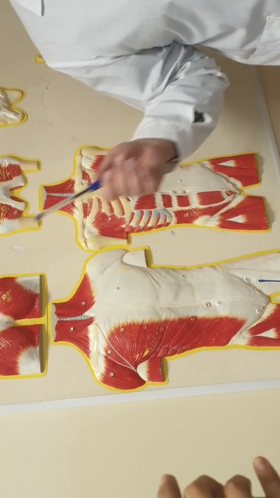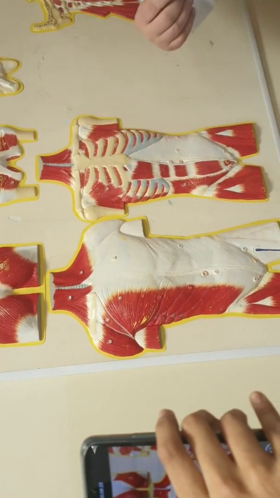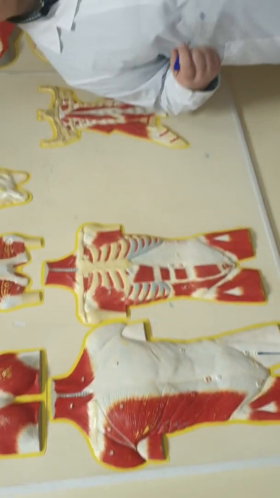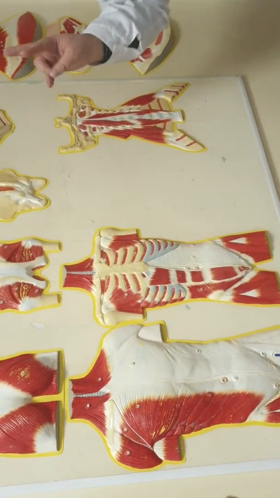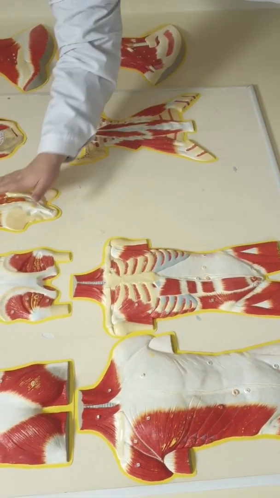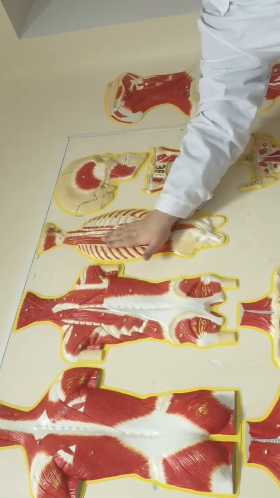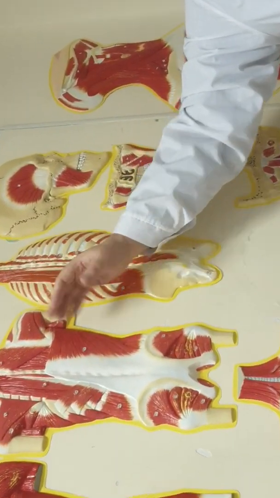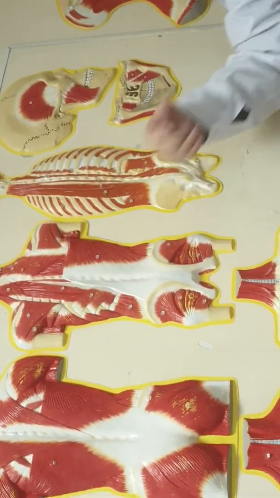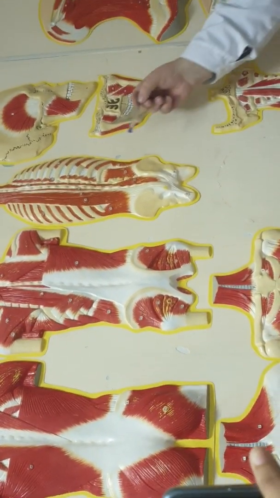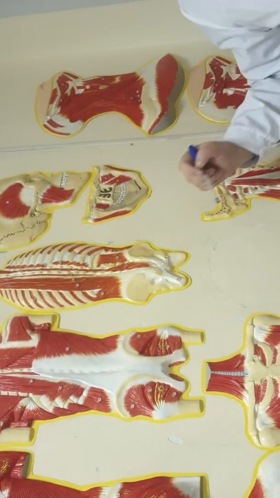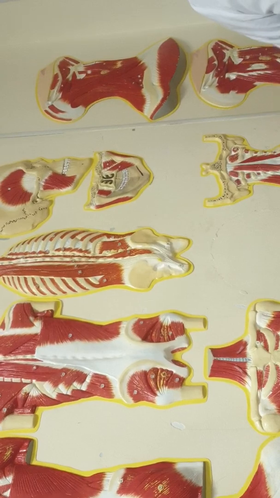But the proper fascia of the back muscles is fascia thoracolumbalis. This fascia has 2 layers, superficial and deep. The superficial layer separates deep muscles and superficial muscles. And the deep layer separates the deep muscles of the back from the muscles of the abdomen.